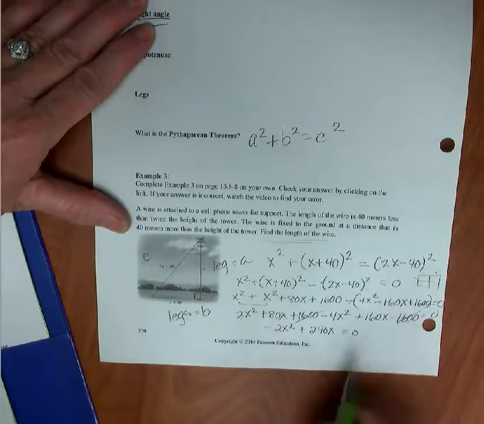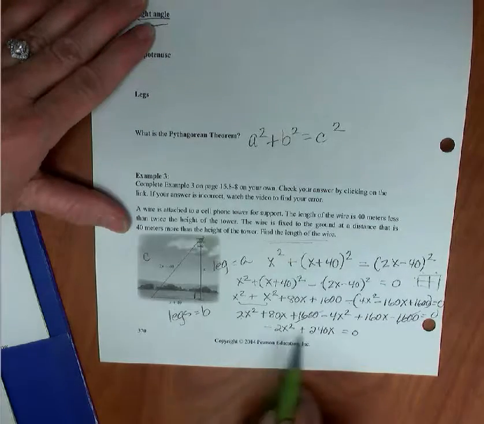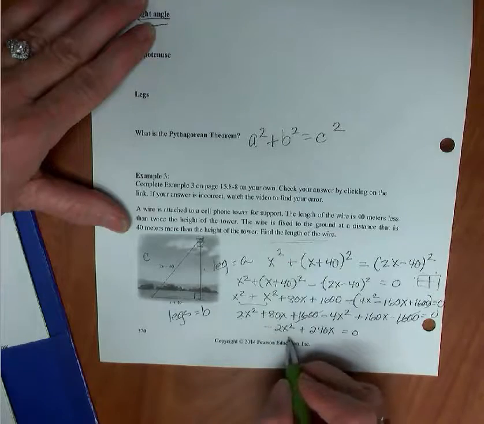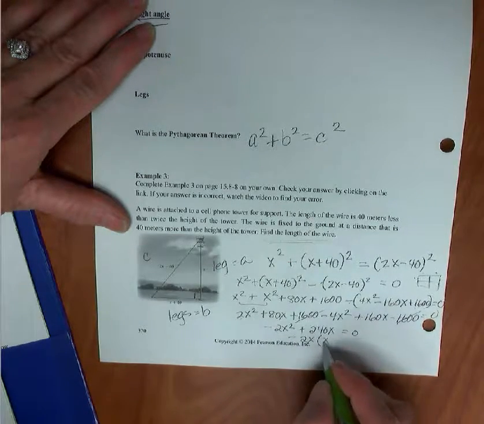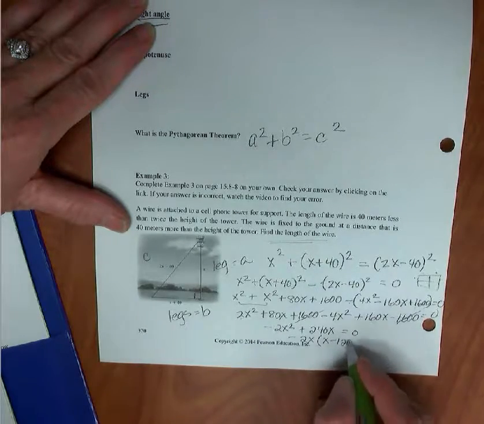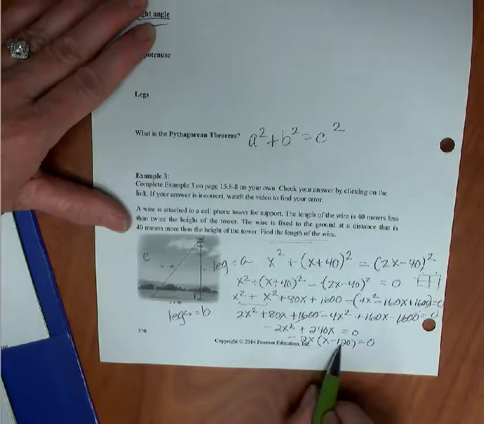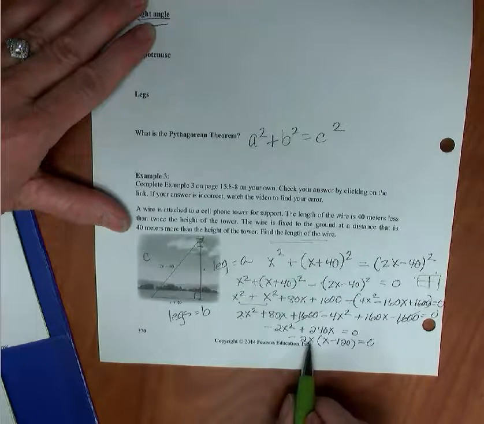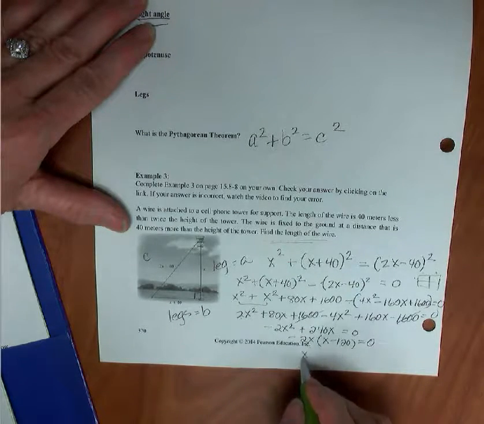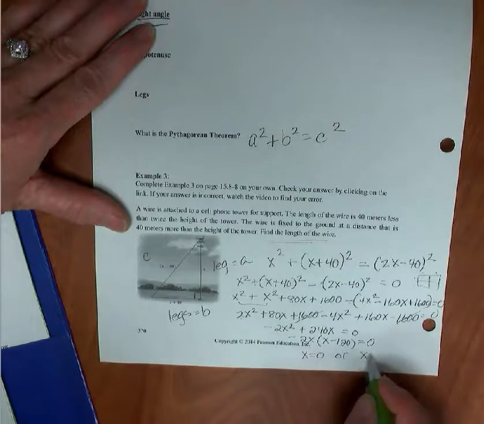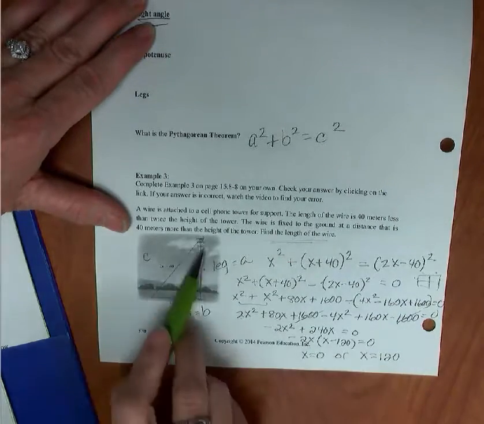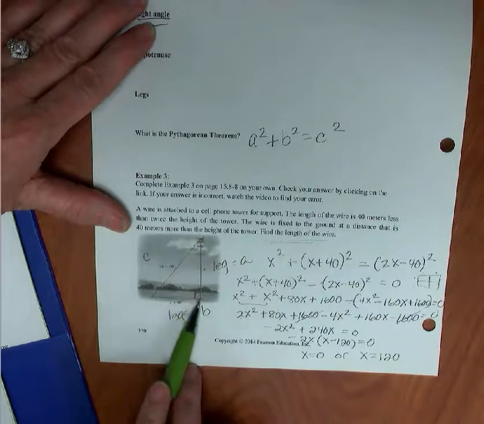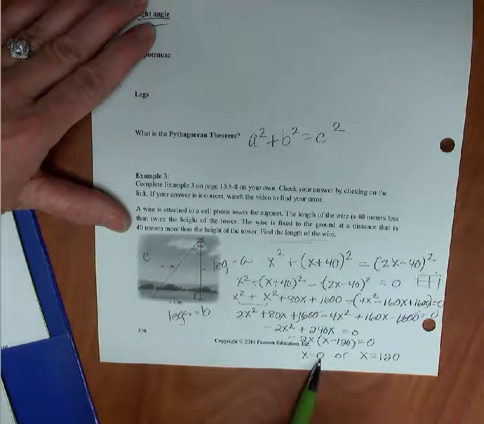equals 0. To solve this, I'm going to factor out a GCF. I'm going to factor a negative 2x out, leaving x minus 120. So this is my zero product property. Either this is 0 or this is 0. So x is 0 or x is 120. We discussed the logic. x represents the height of the cell tower. It can't be 0, so it has to be 120.